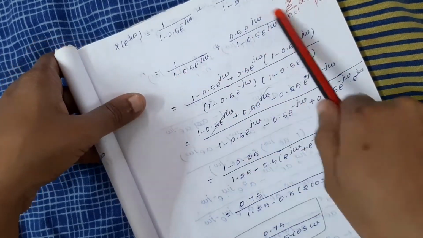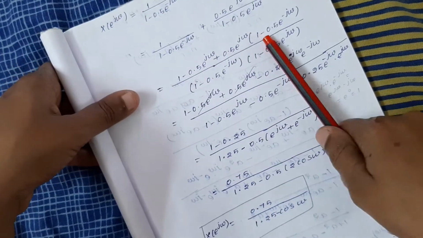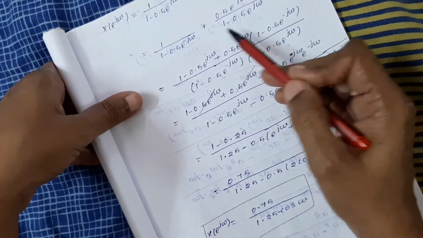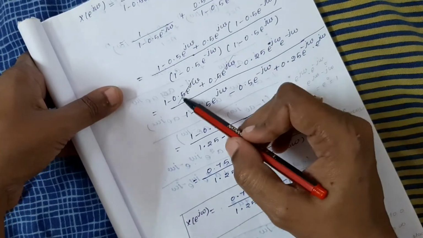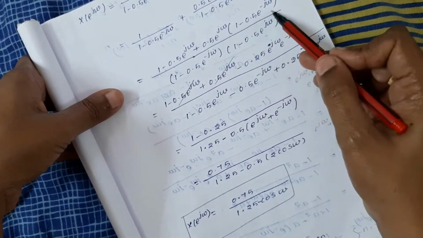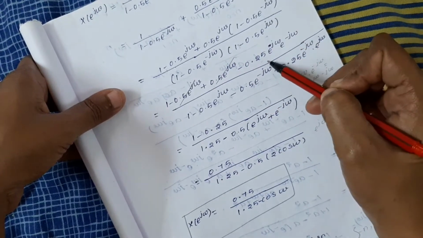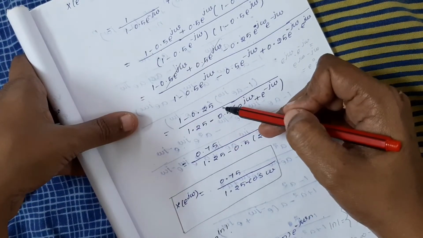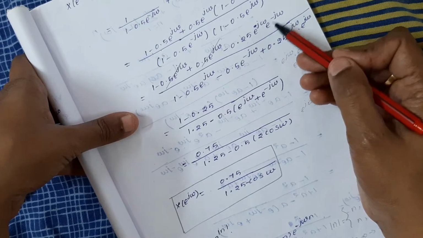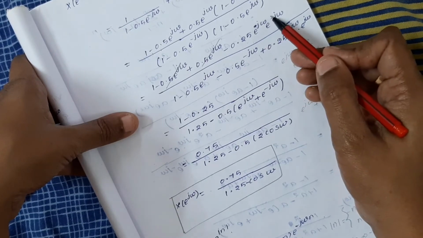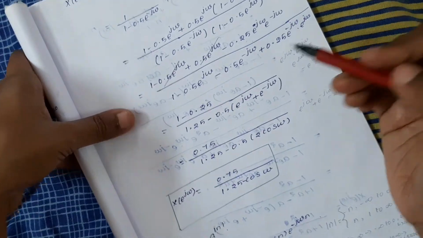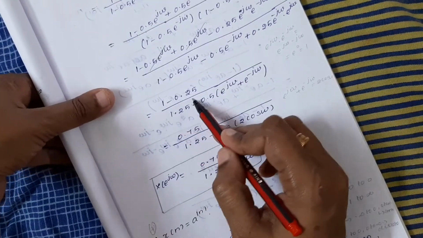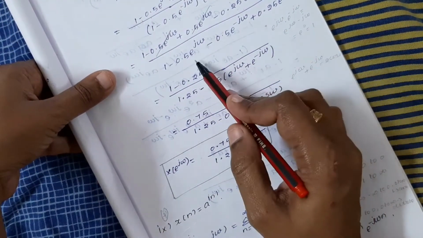So 0.5 rearrange பண்ணி next take the LCM. LCM எடுக்கும்போது என்ன value கிடைக்கும்? 1 minus 0.5 e power j omega plus 0.5 e power j omega into இந்த value. Okay, so multiply பண்ணும்போது எனக்கு வரும் 0.5 e power j omega, 0.5 into 0.5 is 0.25. ரெண்டையும் multiply பண்ணி எழுதிக்கோங்க. So these two terms get cancelled. We will get 1 minus 0.25. So here e power j omega minus j omega, that is 0. e power 0 is 1. Okay, so 1 minus 0.25, common terms எல்லாம் cancel பண்ணிக்கோங்க. So you will get 1 minus 0.25 in denominator also.